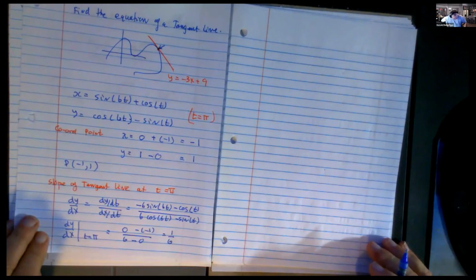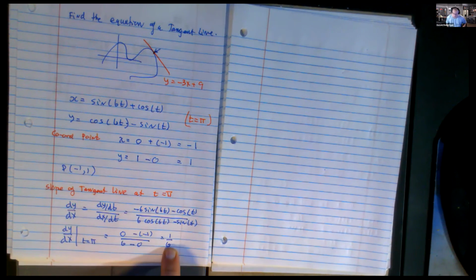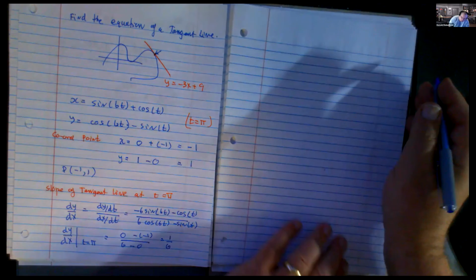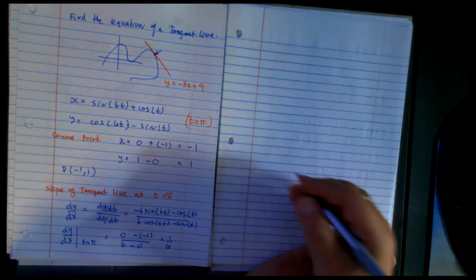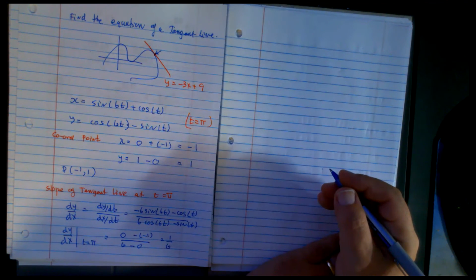So we know the coordinates of the point. We know the slope of the tangent. Can you remember from math 94 how to get the equation of a line when you know the point and its slope? So you can plug the values of the point in for x and y, and then plug the slope in for the slope in y equals mx plus b form.